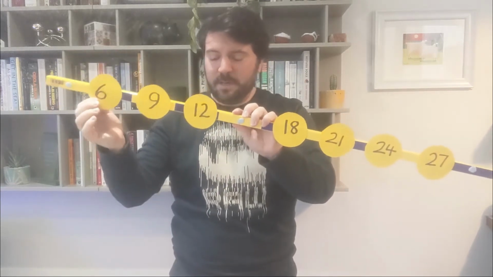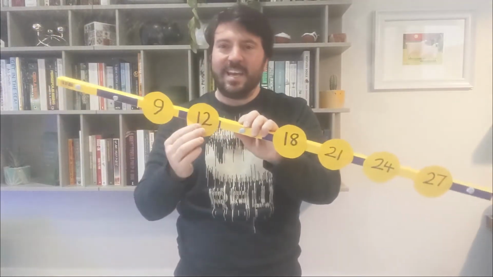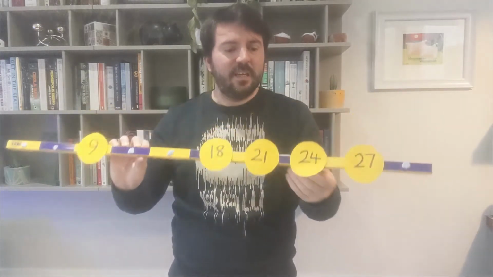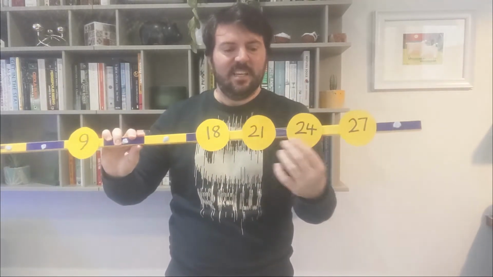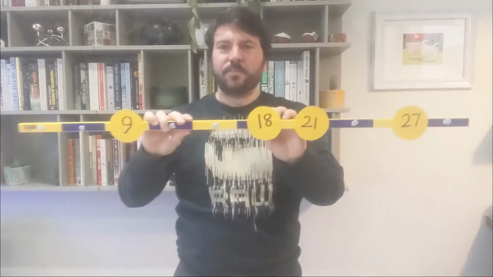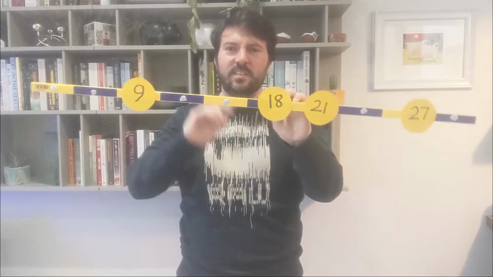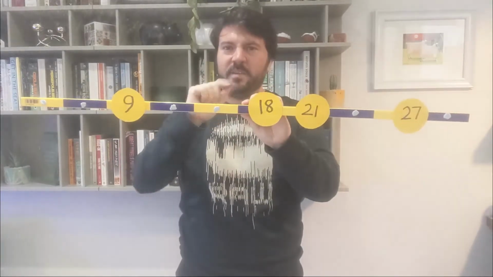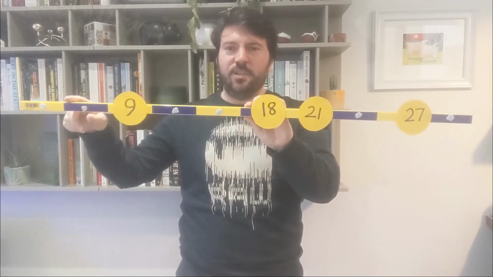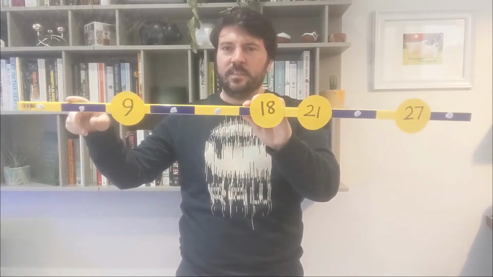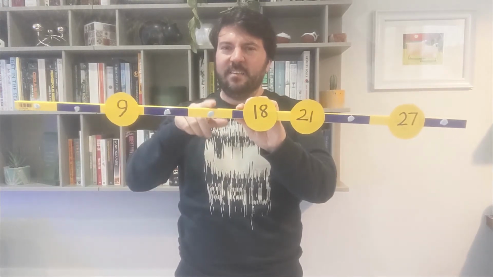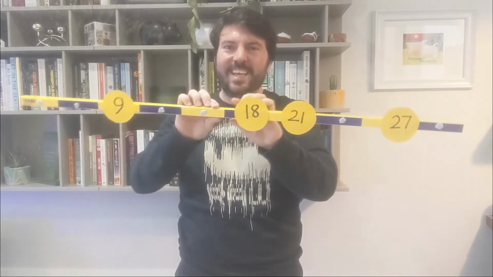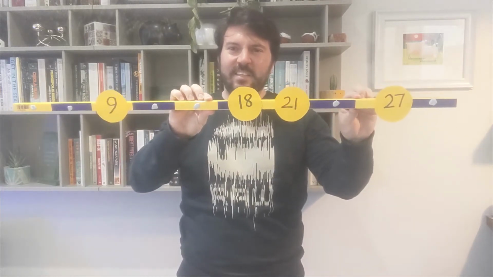2 threes. Simple. Double that again to make 4 threes. Simple. Double that again to make 8 threes. Simple. So let's see again. 1 3 was, and 10 of them, and 5 of them. 3 plus 3, 2 threes. 2 threes, and double that to get 4 threes. What was double this? And double this to get 8 threes.